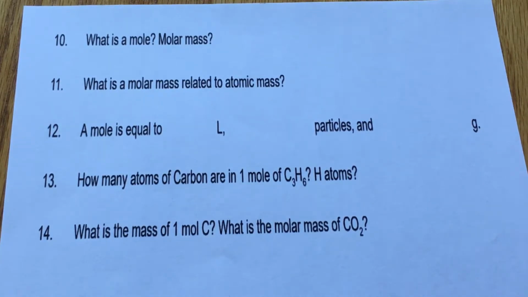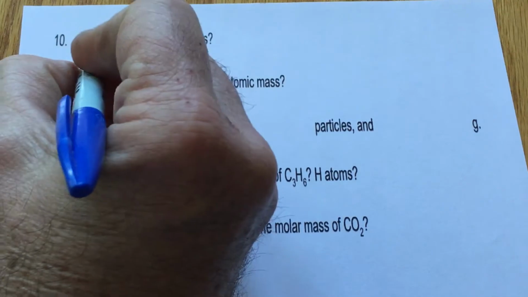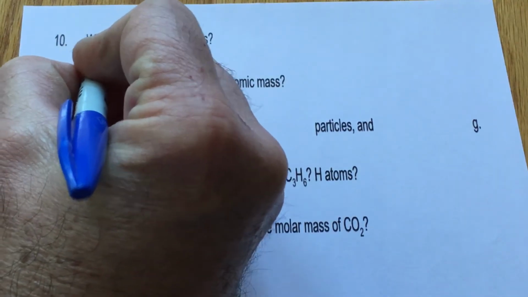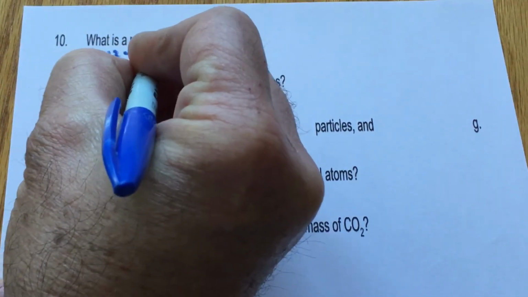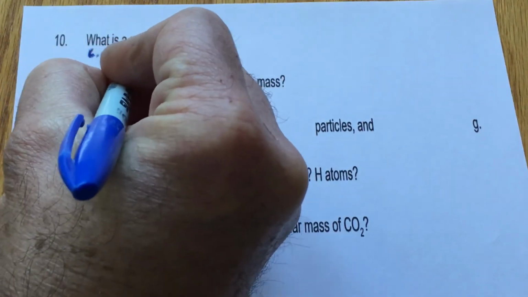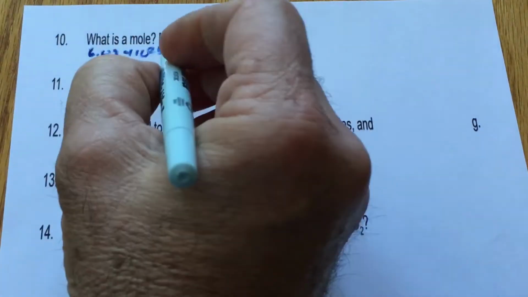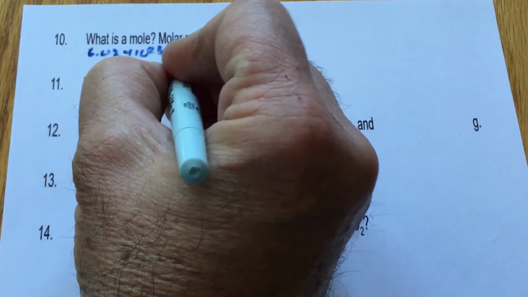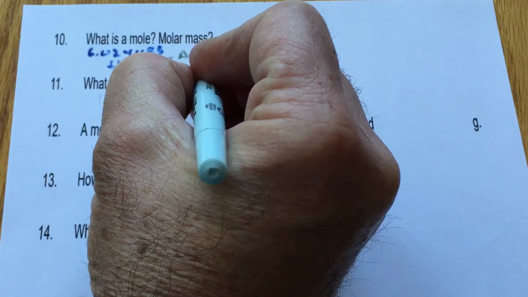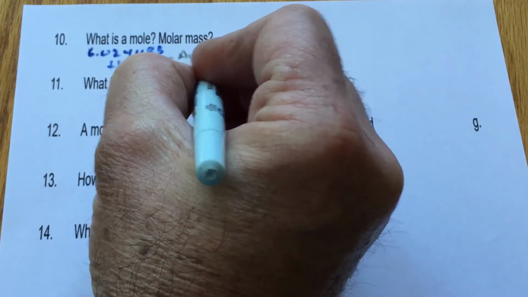A mole is a number, it's just a big number: 6.02 times 10 to the 23 things. In chemistry, those things are usually atoms, molecules, or particles, but that's what they are. So it's just that really big number, also known as Avogadro's number.